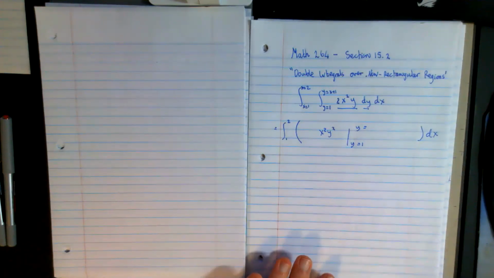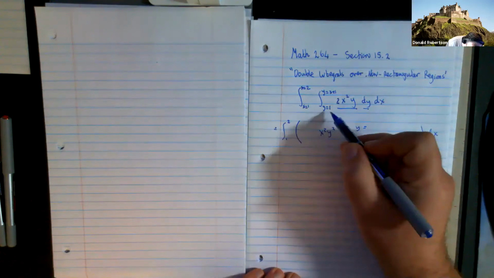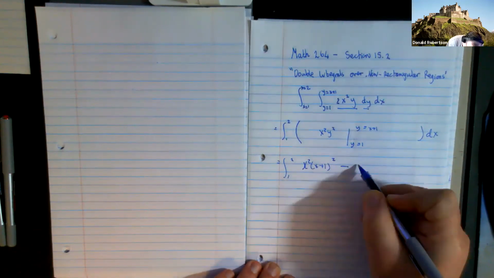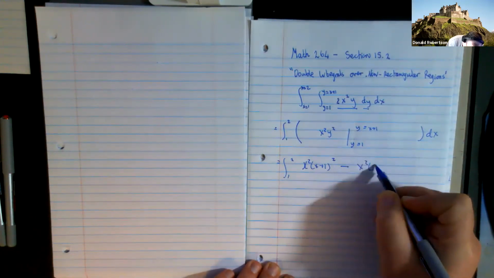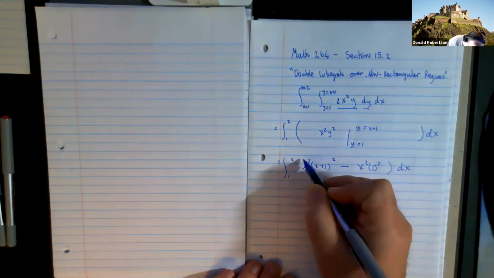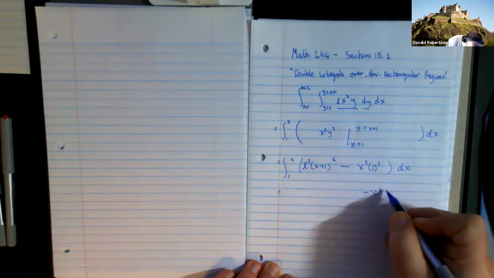Question? No? Okay. So y equals 1 to y equals x plus 1. And then you basically substitute in. So let's see what we get. We get an x squared times x plus 1 squared, take away an x squared times 1 squared. That there is just going to get me a minus x squared.